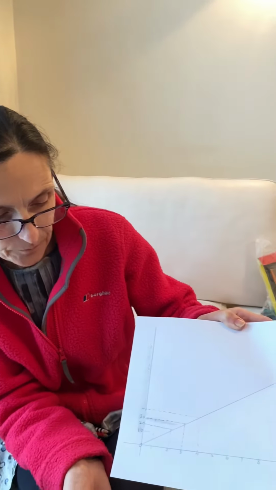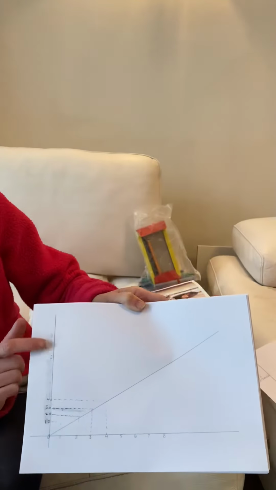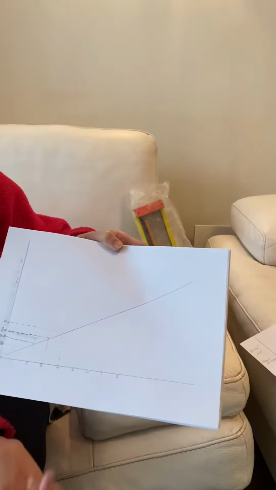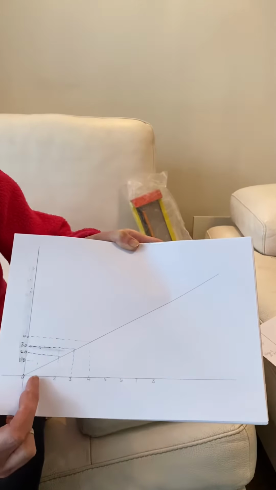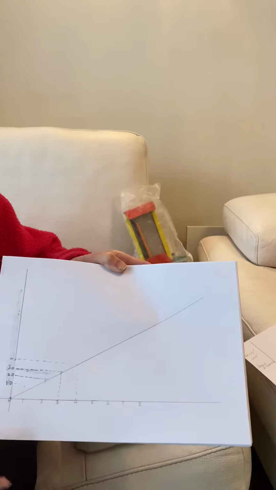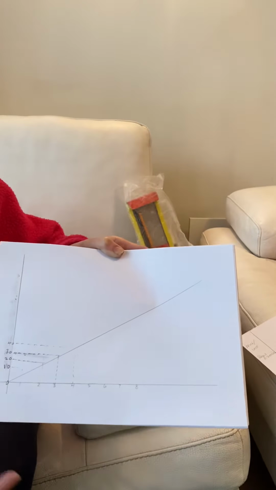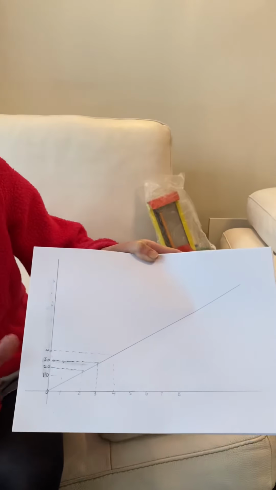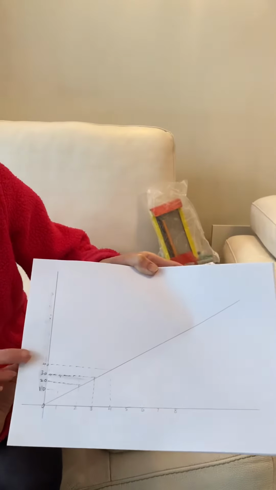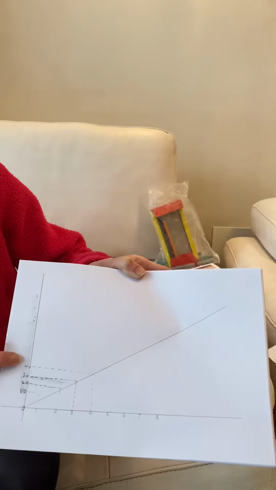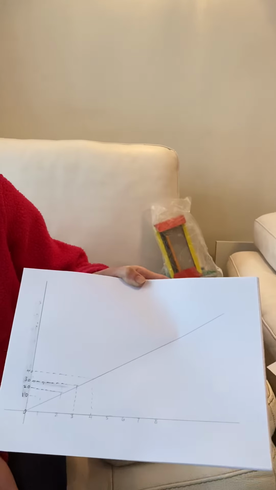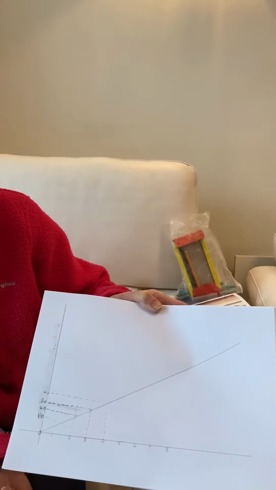Here, the cost is along the side and the output is along the bottom. If we make 1 unit, it costs us 10. If we make 2 units, it costs 20. If we make 3 units, it costs 30. If we make 4 units, it costs 40. So the more that we make, the more the total cost goes up.